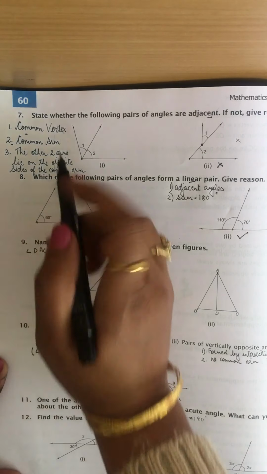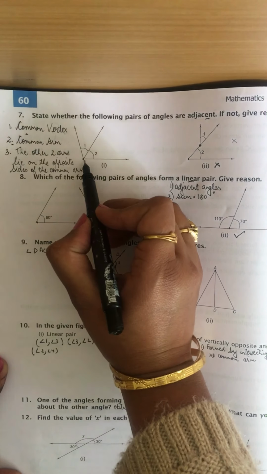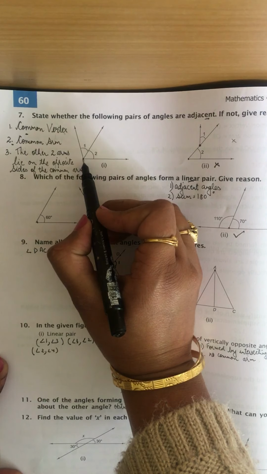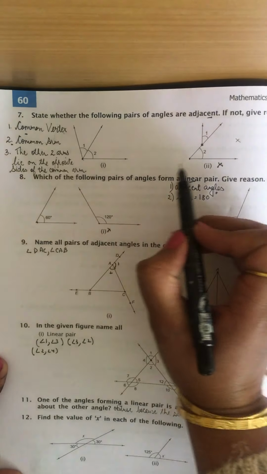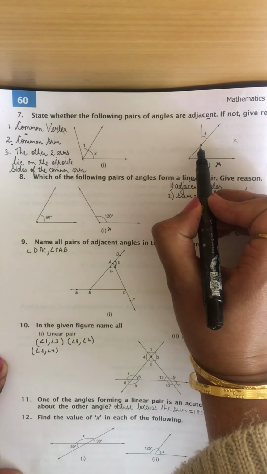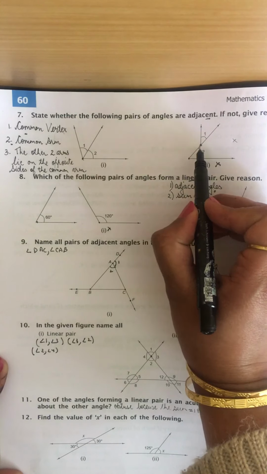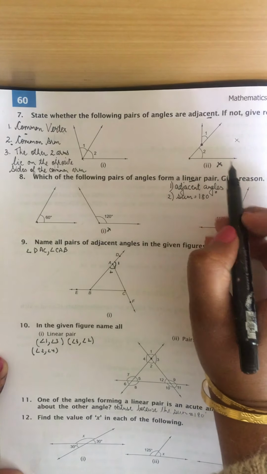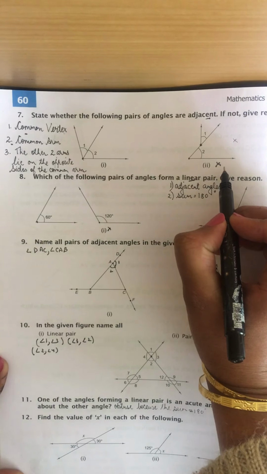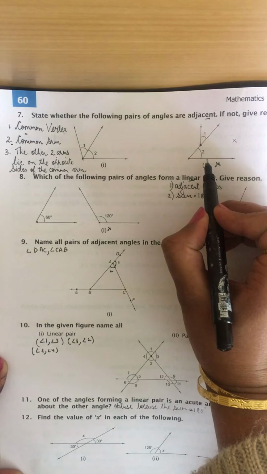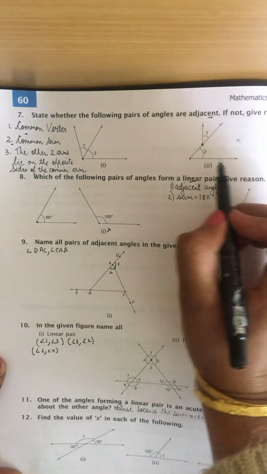Now, the first condition is common vertex. You can see in the first part we do have a common vertex, but in the second part, angle 1, the vertex lies here, and angle 2, this is the vertex. So they do not have a common vertex. So this means the second part, angle 1 and angle 2 are not adjacent.